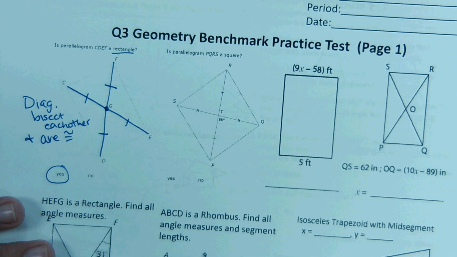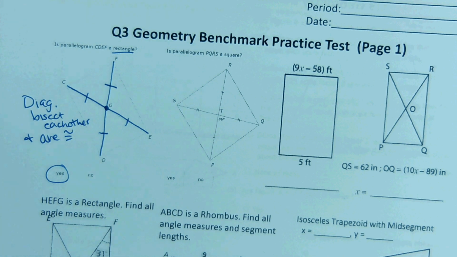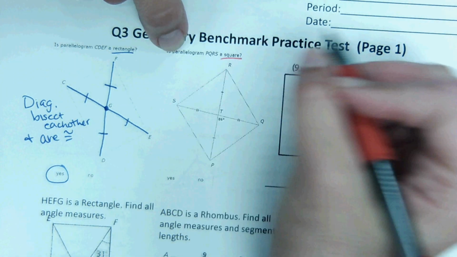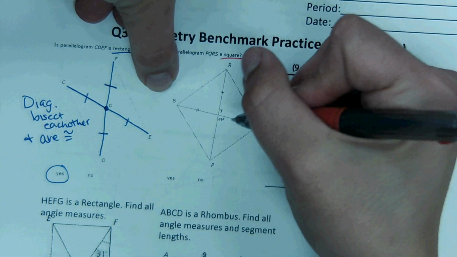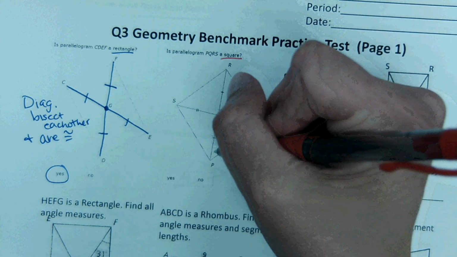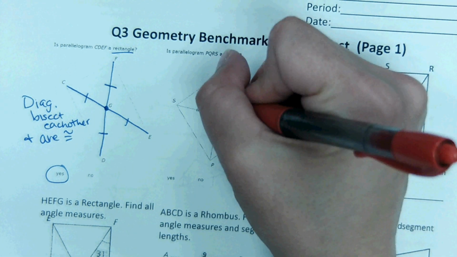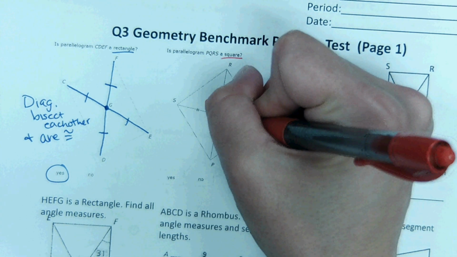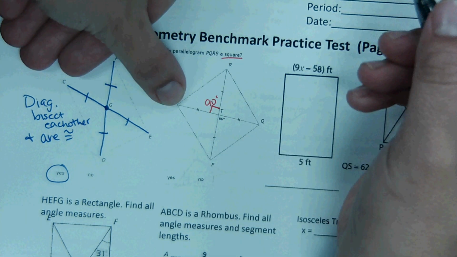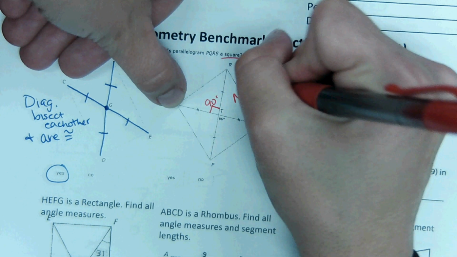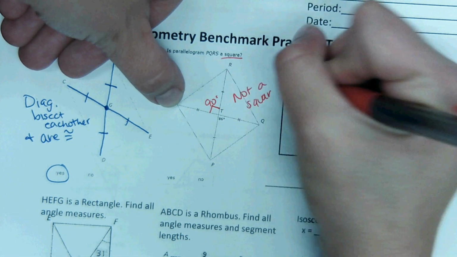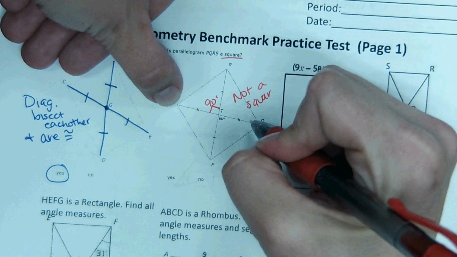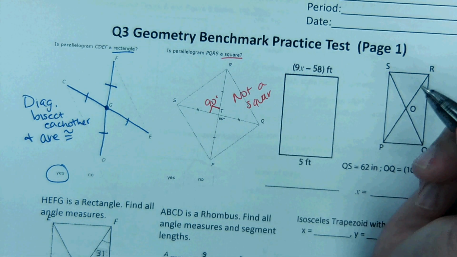And then the next one is, is parallelogram PQRS a square? A square specifically has all 90-degree angles, and these angles would also be 90 degrees. And this is showing 86 degrees. So because of that, not a square. Also, your diagonals aren't the same length, which in a square they would be.